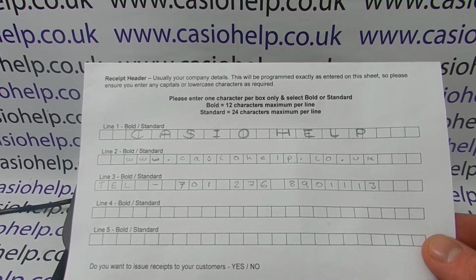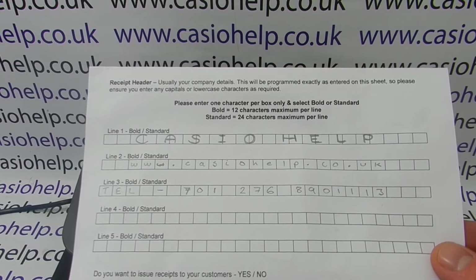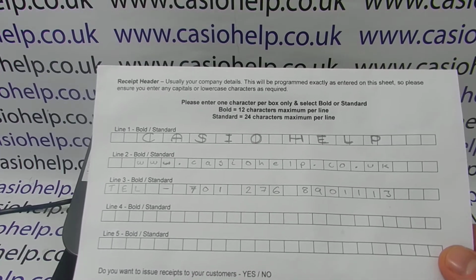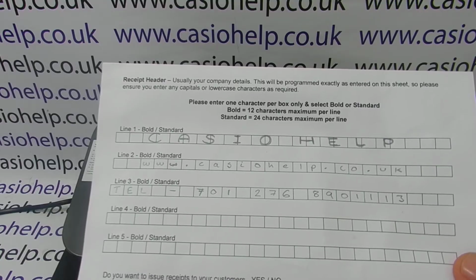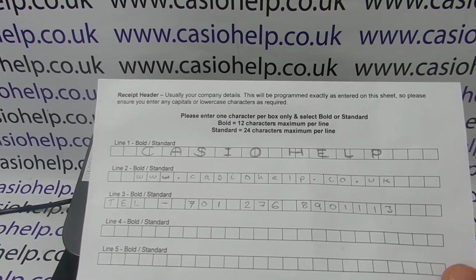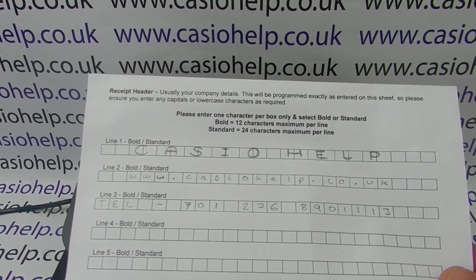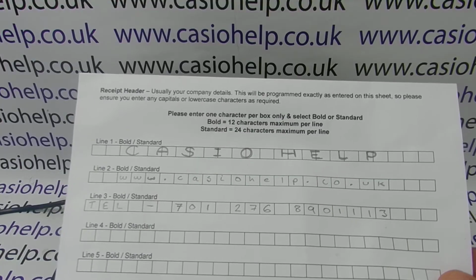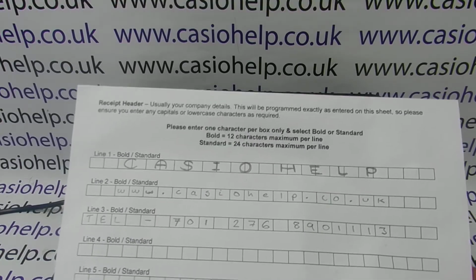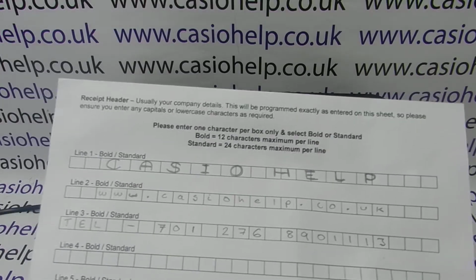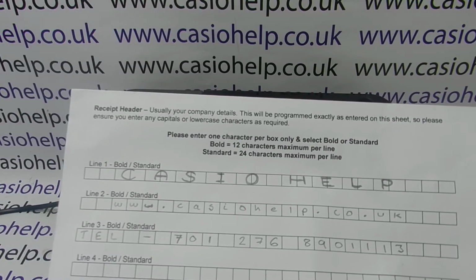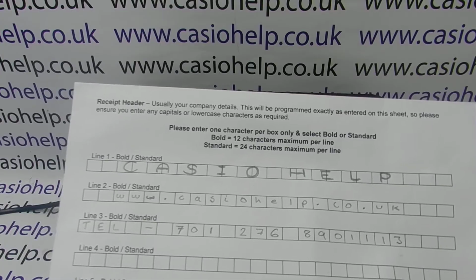So on these machines you get up to 5 lines, 24 characters per line. You can have double-sized characters, but they take up twice the amount of space. So my top line, I'm going for Casio Help, double-sized. So that's why I've written it like that. So it takes up 2 of the allotted characters per character. So yeah, basically I'll show you how to pop that in.